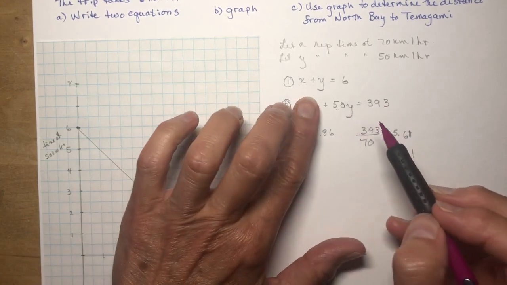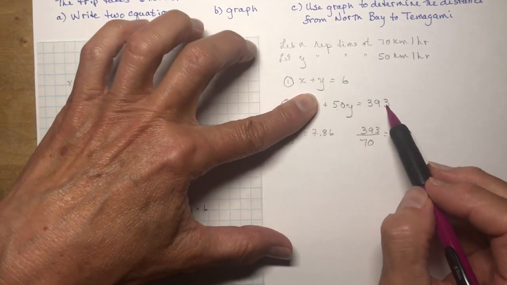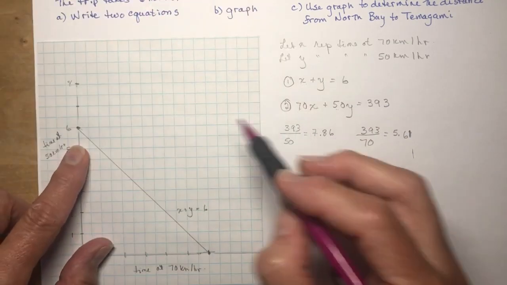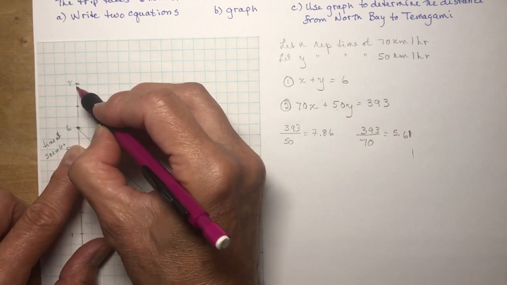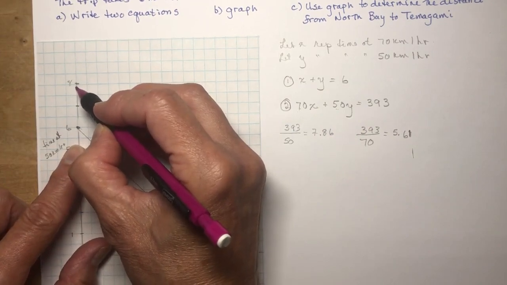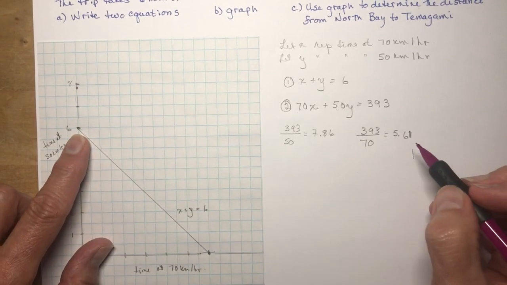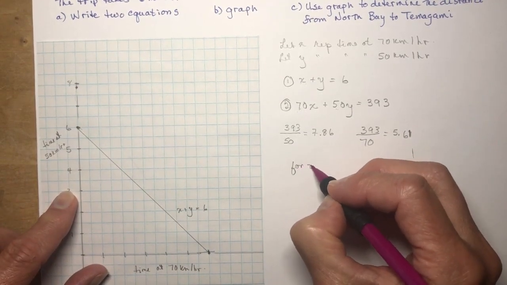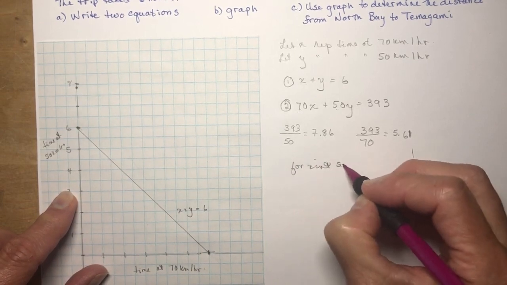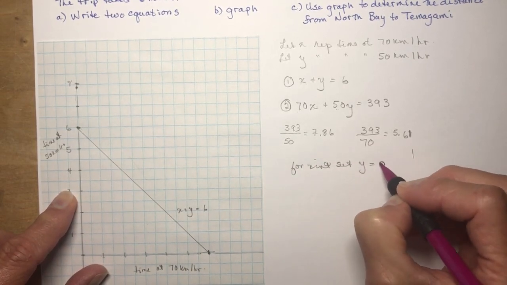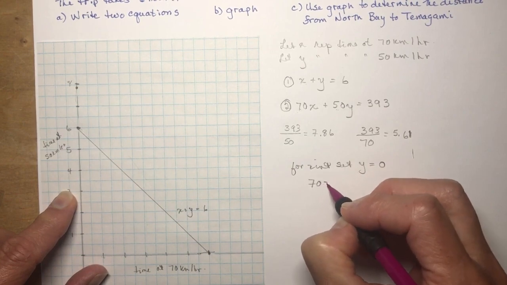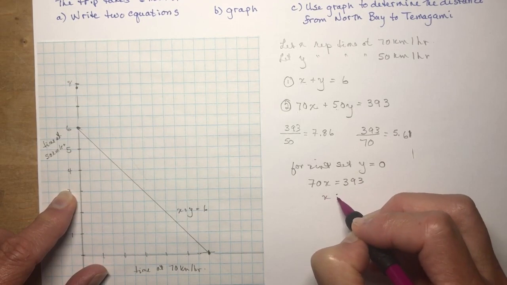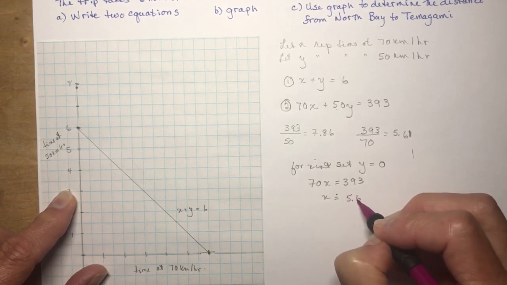So y-intercept, set x to 0. So y-intercept is 7.86. 7.86. So 7.86 is going to be about here. And the other one, which is my x-intercept, let's write that out. For x-intercept, set y equal to 0. So 70x is equal to 393, and x is approximately equal to 5.61.